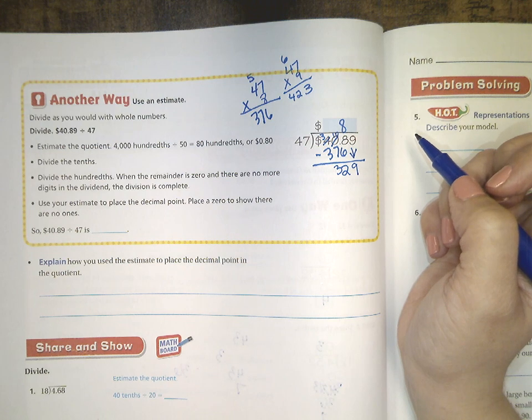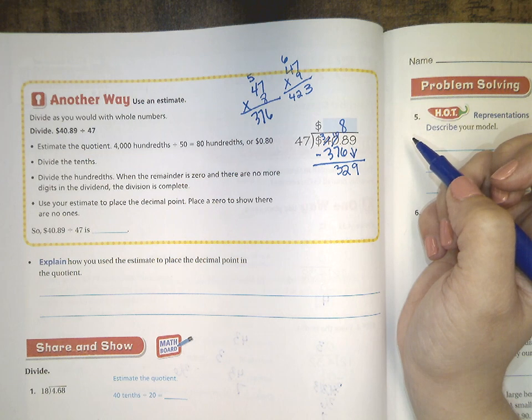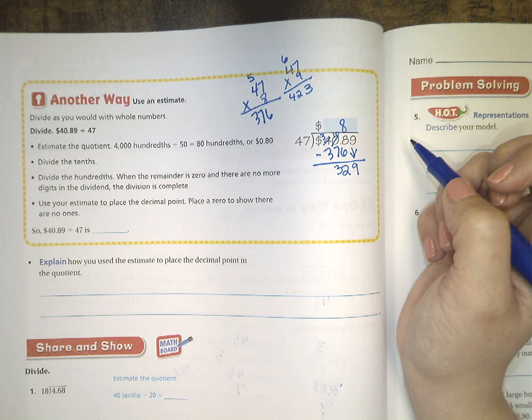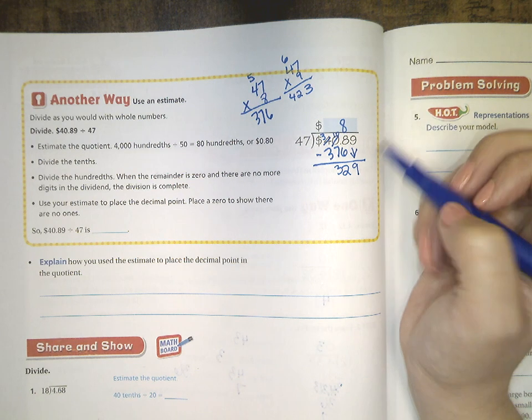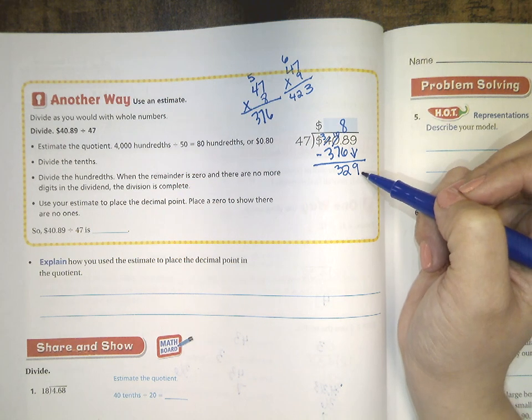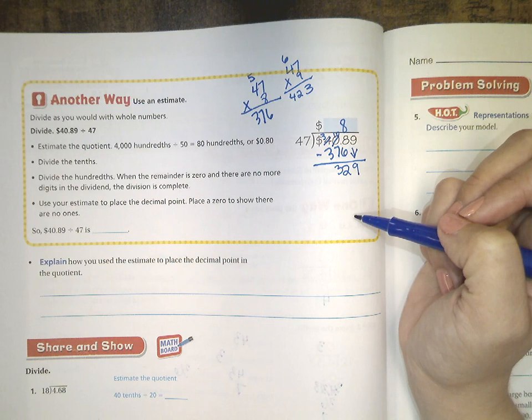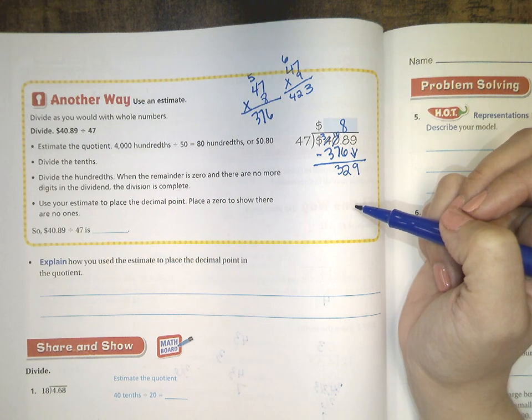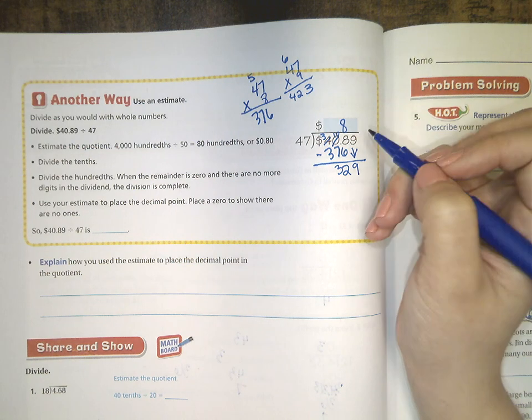What do we see going on here? What do we see? Can I do 47 times 8 again? No, right? Because 329 is less than 376. So I think that we should try multiplying by what? 7. Okay?